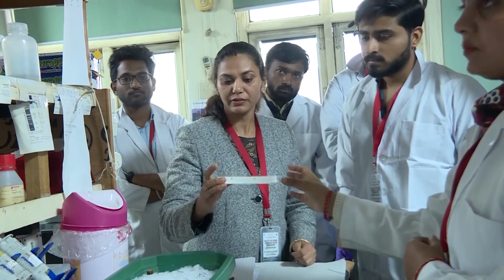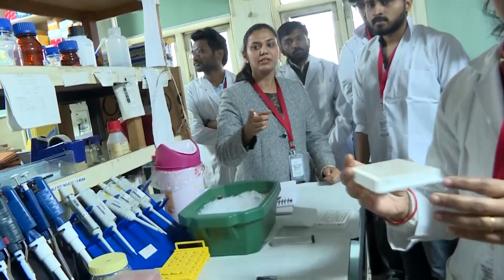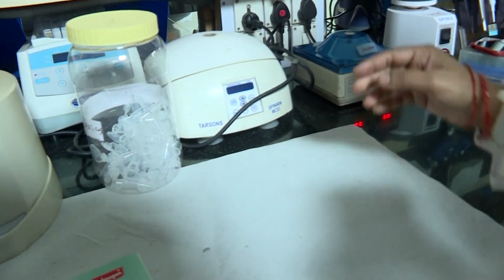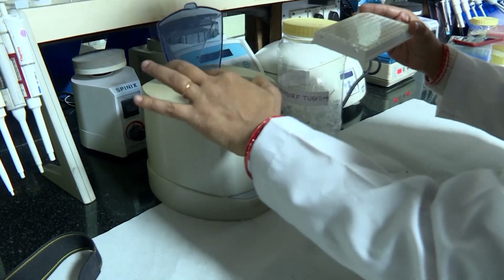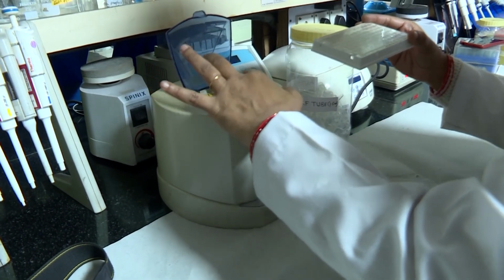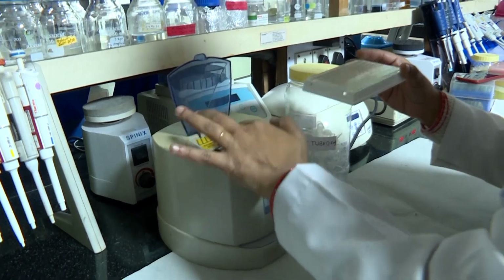Now we can spin it. There is a 96 well spinner. Why spin it? While putting, there is possibility that some sample may be at the wall. So all will come at the bottom.